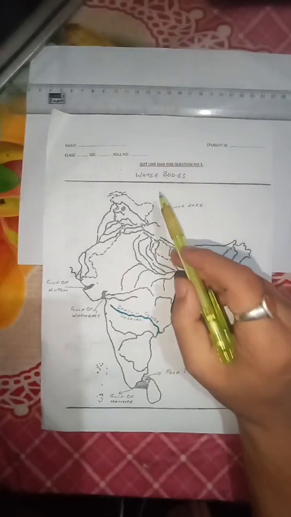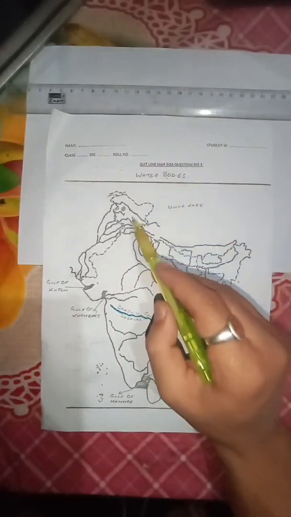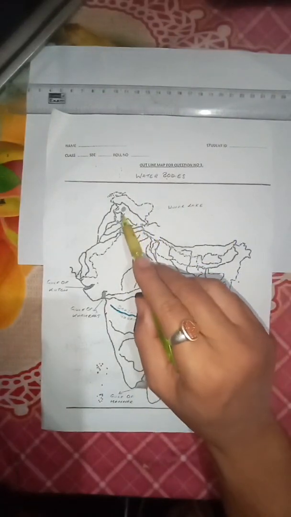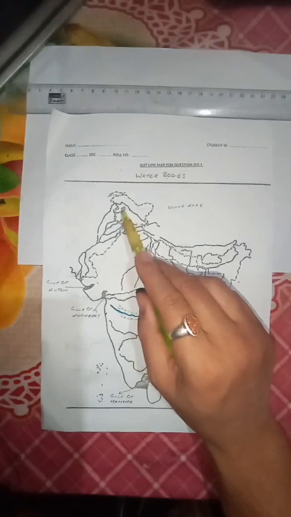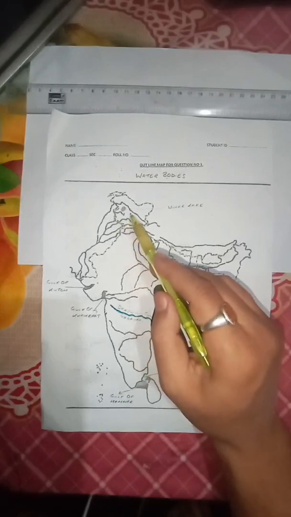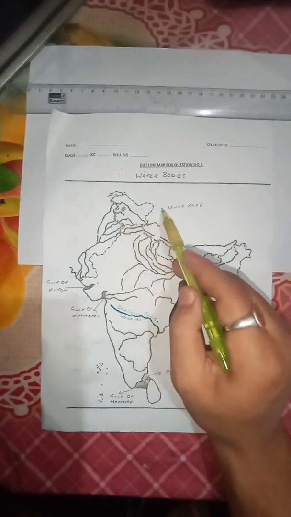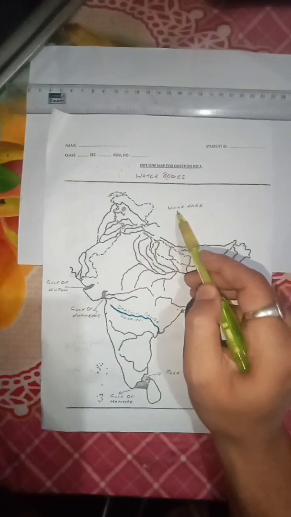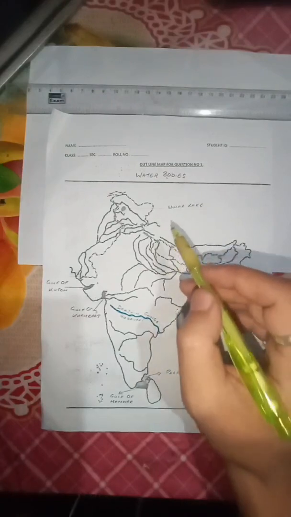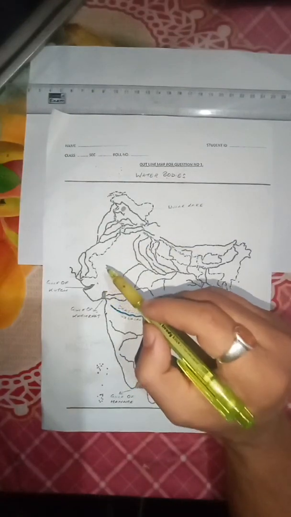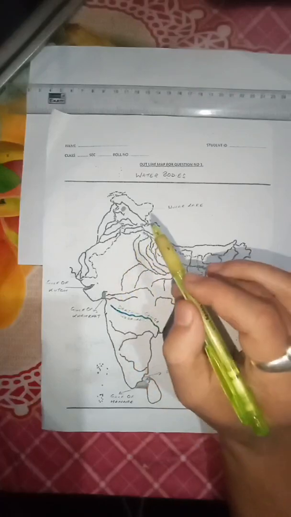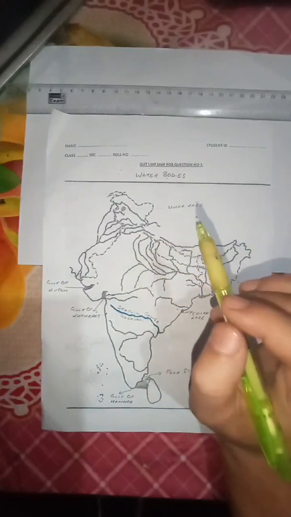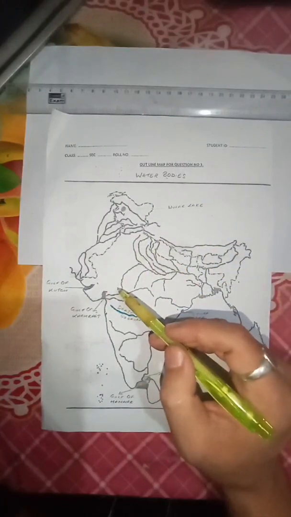Now this is the second map, that is called the water bodies. If you look here, I have marked it with a pencil. To be on the safer side, use pencil. I made a circle here and marked it with an arrow, marking Hular Lake. These words are all written in capital letters. Please note that the labeling should be done in capital letters, preferably using arrows in all the map work.